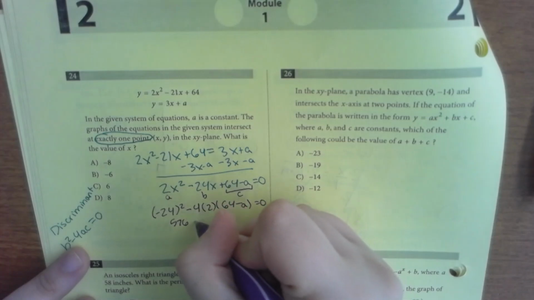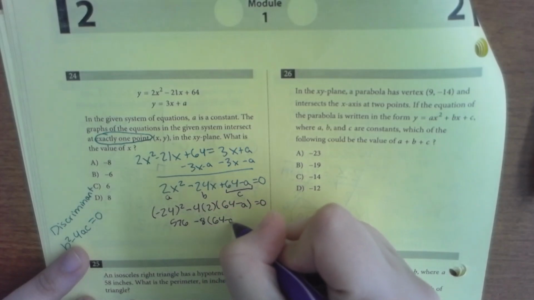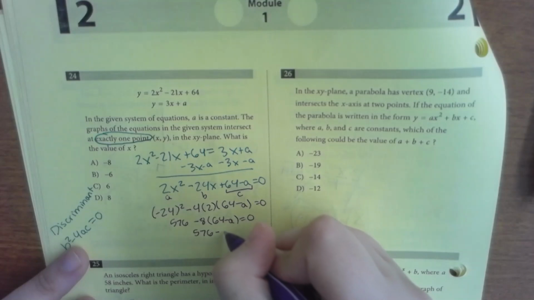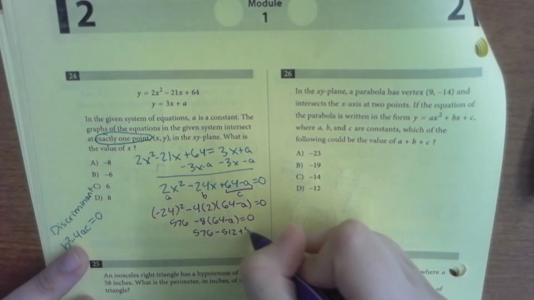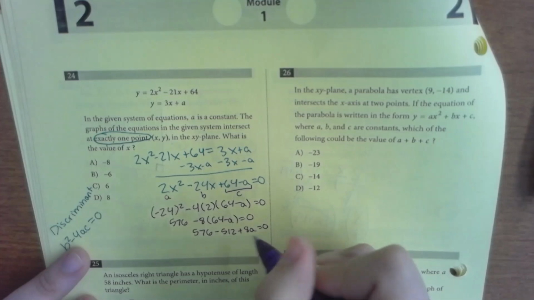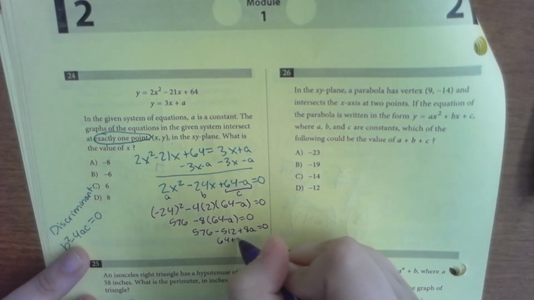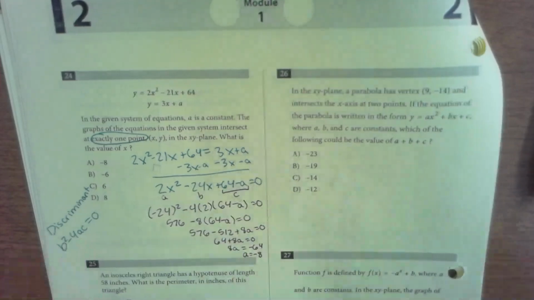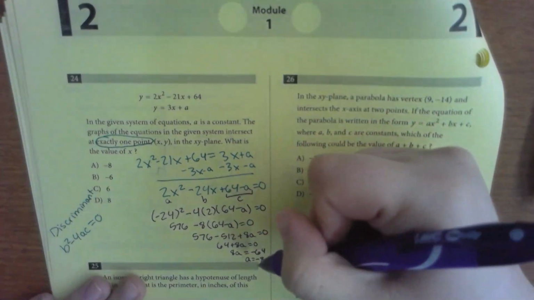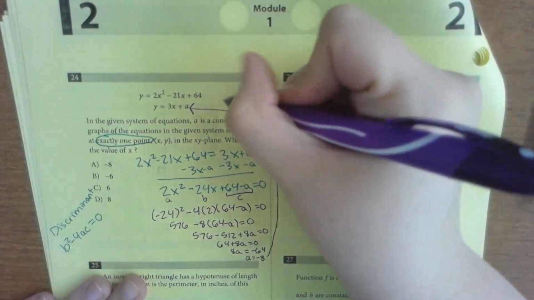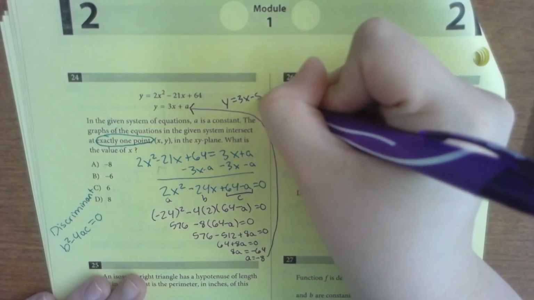This is negative 8 times 64, which is 512, plus 8a equals 0. Then that's 64. Subtract 64. A equals negative 8. Then I really know what this equation is saying. Y equals 3x minus 8.